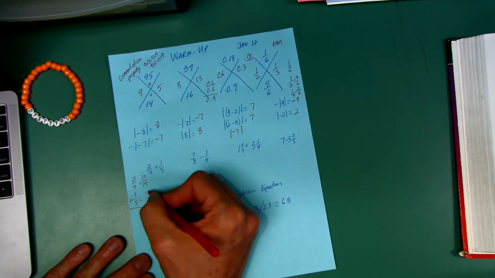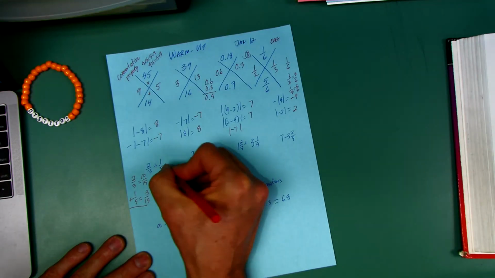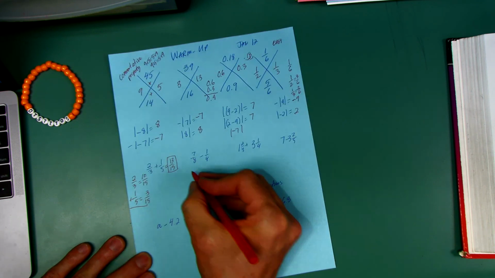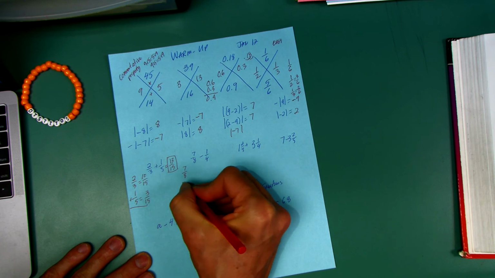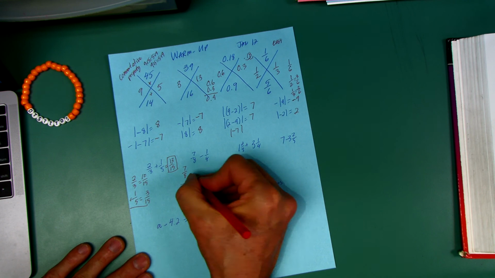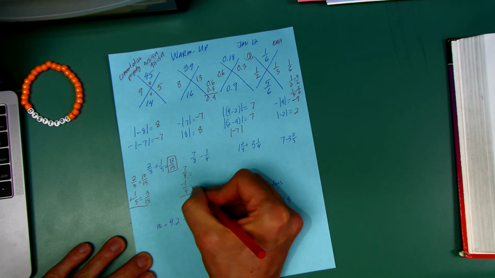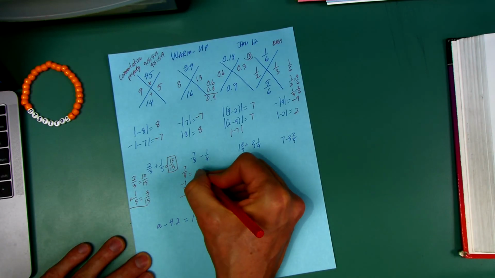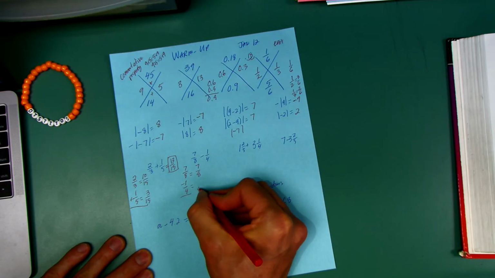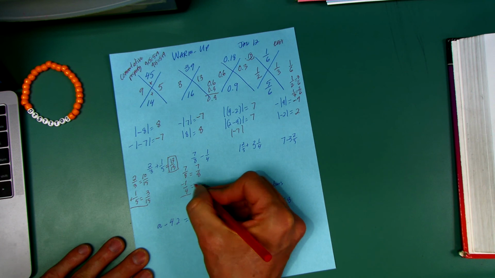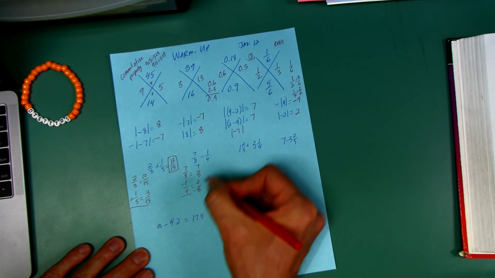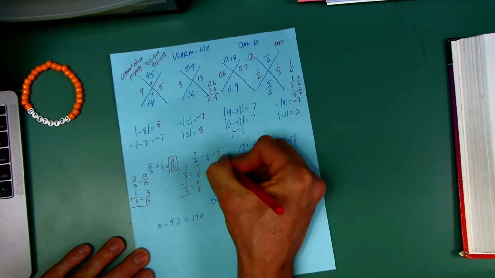Okay, 10 fifteenths and 3 fifteenths is 13 fifteenths. 7 eighths minus 1/4. Now, why am I lucky on this problem? Because 4 fits into 8. So I'm going to change these to 8s, which means I didn't have to do any work on that one. I just rewrote it. Cool, huh? All right, I did 4 times 2. I got to do 1 times 2. 7 eighths minus 2 eighths equals 5 eighths.